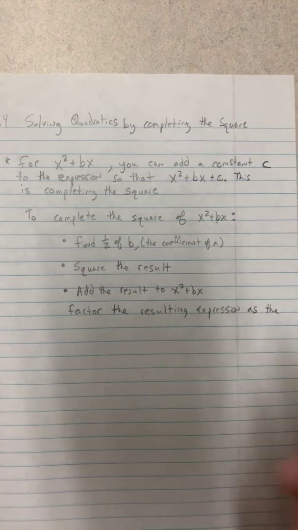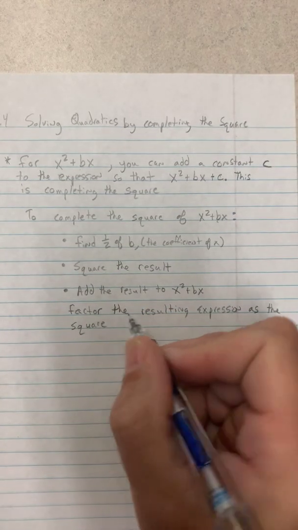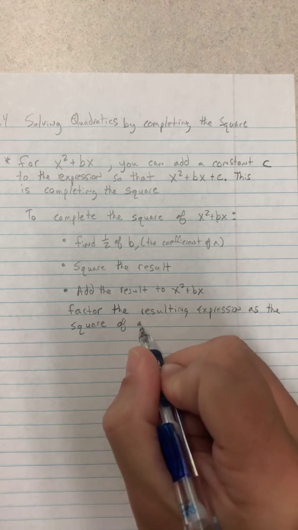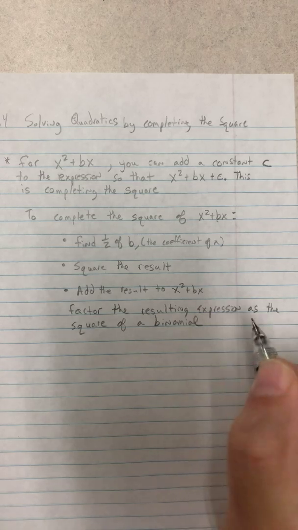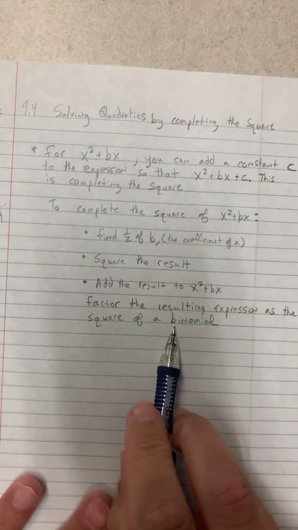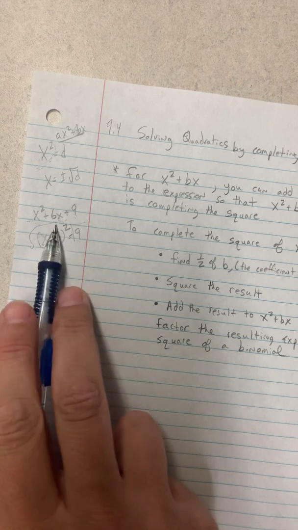As the square of a binomial. And that square of a binomial, what I'm talking about, is that right there.